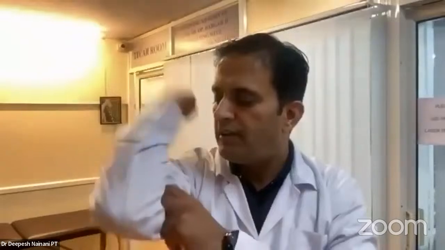Second and very important thing, sleeping posture. While you sleep, you don't need to press your hand like this, because if you sleep with complete flexion of the elbow with head rotation, it will increase radiating pain from the shoulder to the elbow. So sleeping posture is again very important.